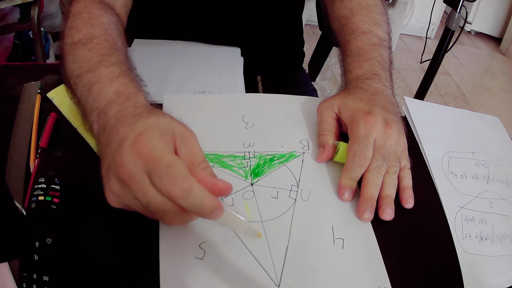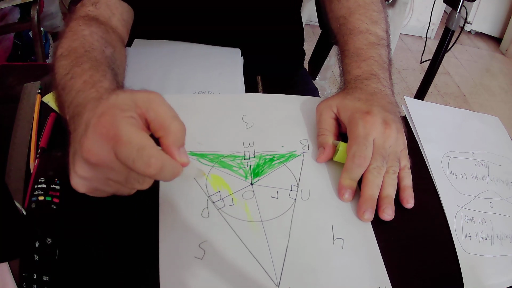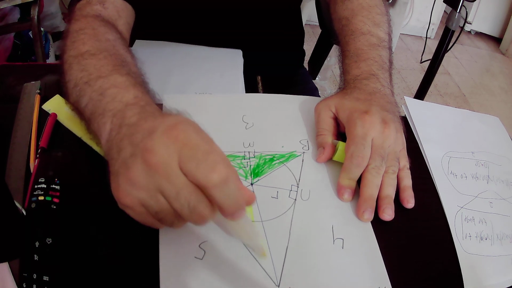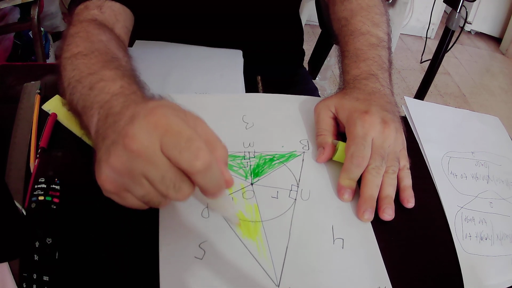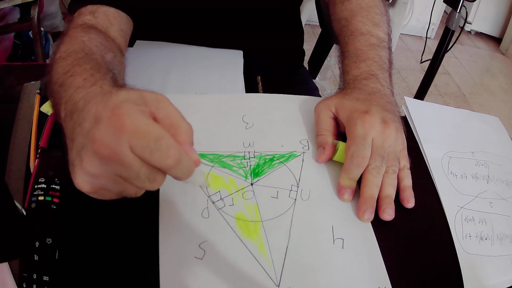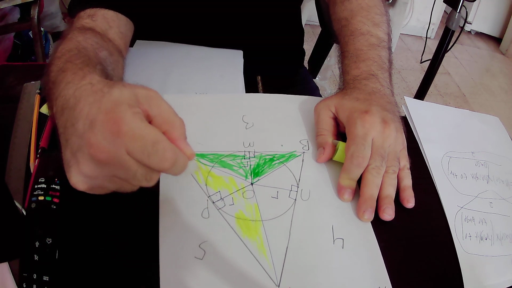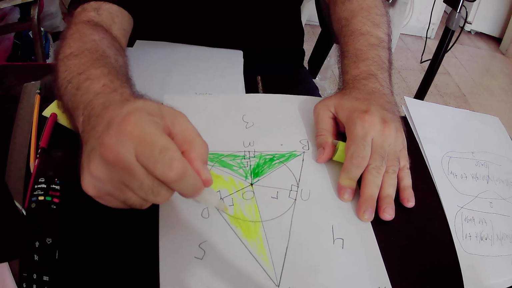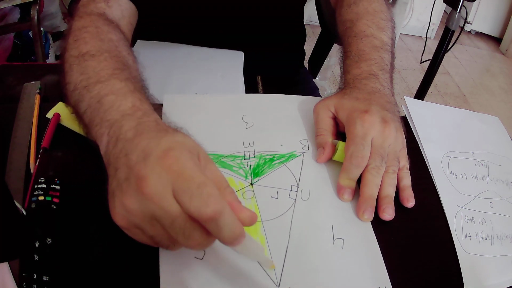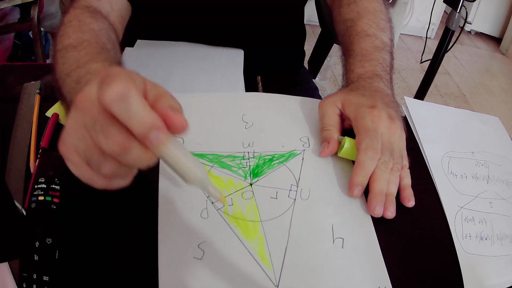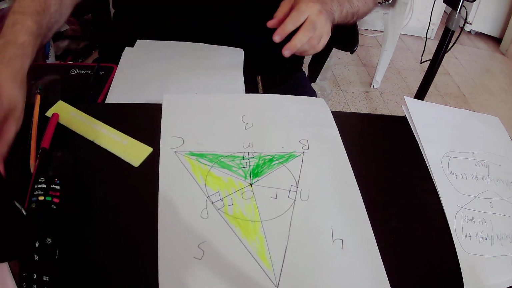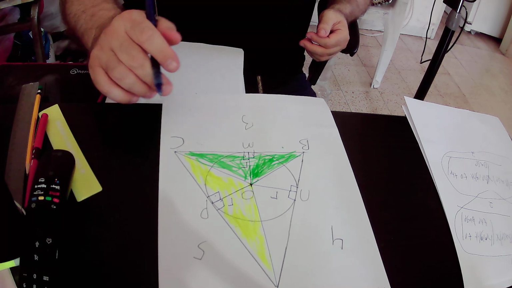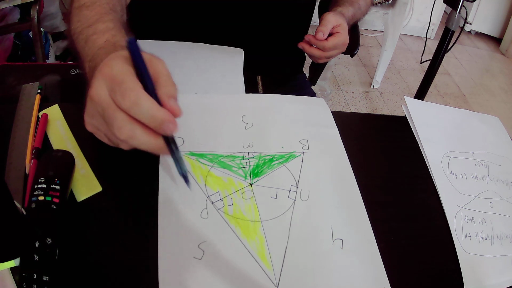Or the area of the yellow triangle, triangle AOC, will be equal to the base of that yellow triangle, that is 5 units.